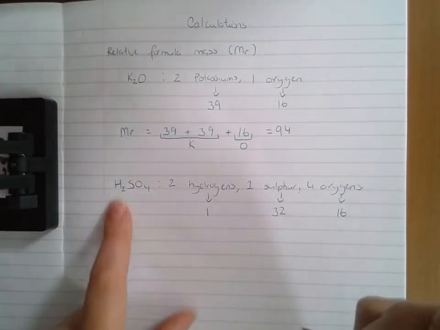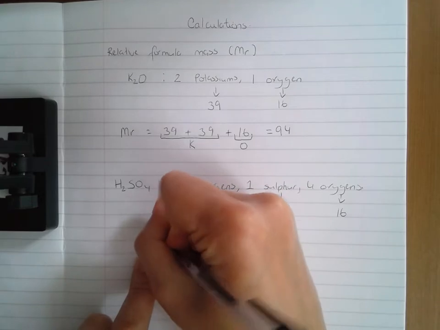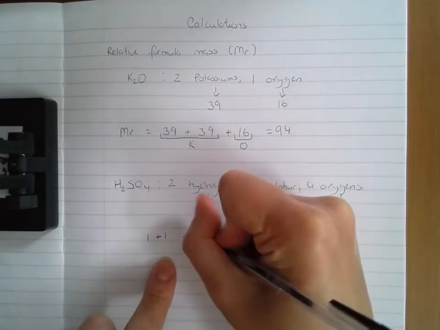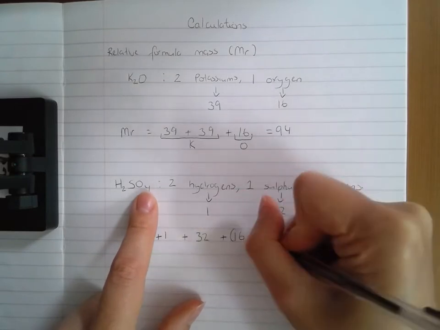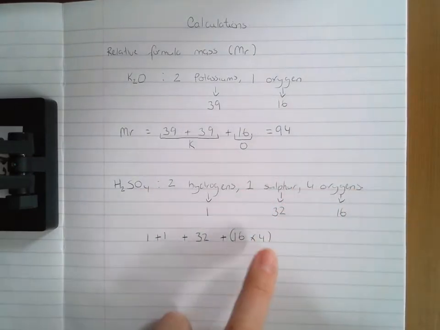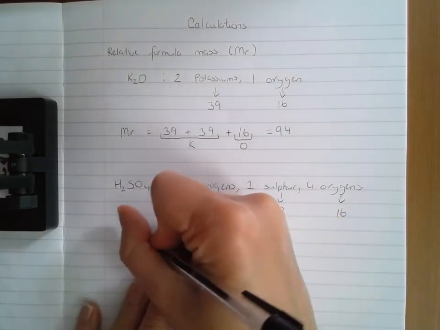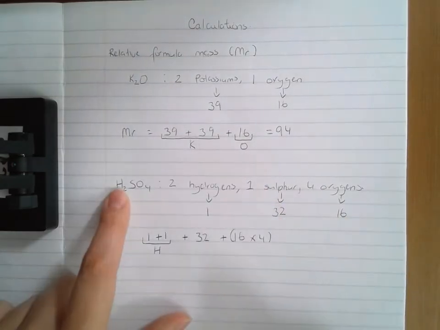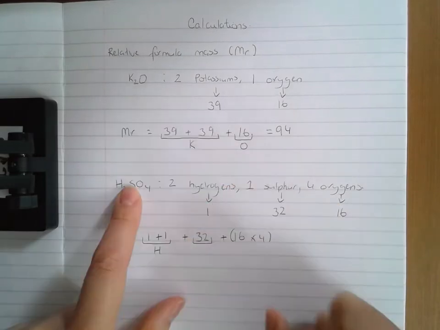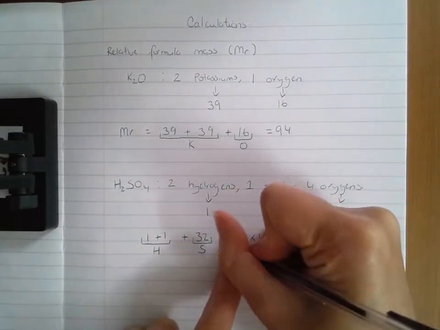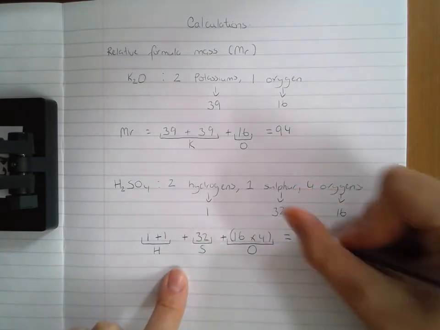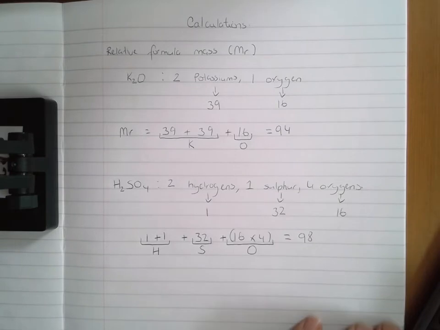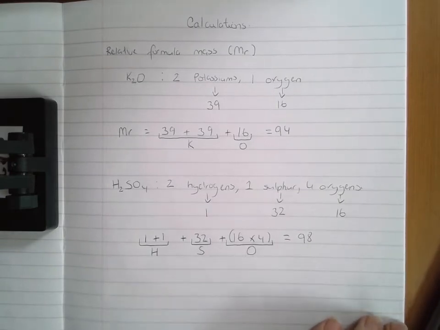When I'm adding them up, okay, I've got 2 hydrogens, so it's going to be 1 plus 1. I've only got 1 sulfur, so it's going to be 32. And then I've got 4 oxygens, so I can do 16 times 4, or write 16 plus 16 plus 16 plus 16. Okay, so this 1 plus 1 is for the hydrogens, 2 hydrogens, so I've got 2 1s. This 32 stands for the sulfur. And then the 4 times 16 is because you've got 4 oxygens, okay? And you add all that up together, and I'm pretty sure you get 98. 16 times 4 plus 32 plus 2 is 98, okay?